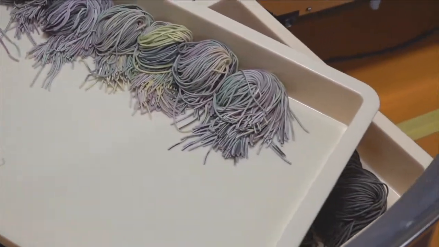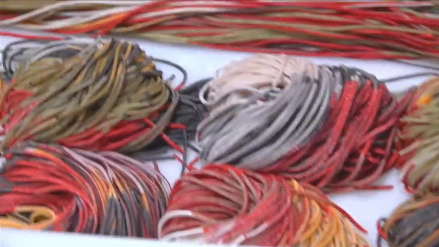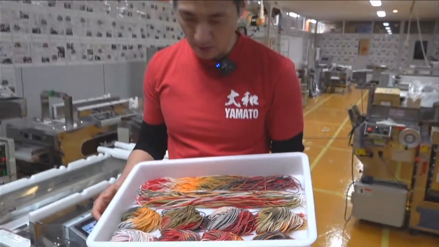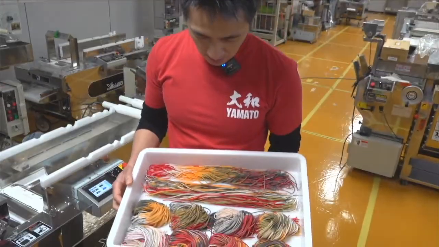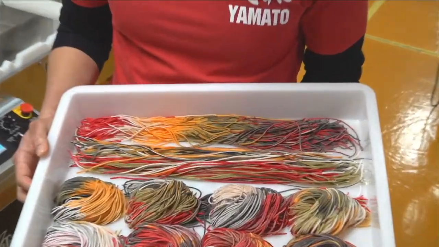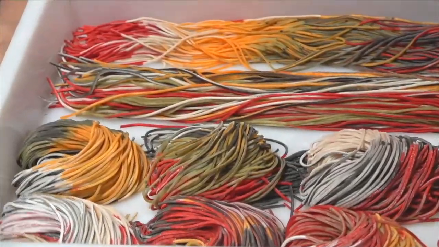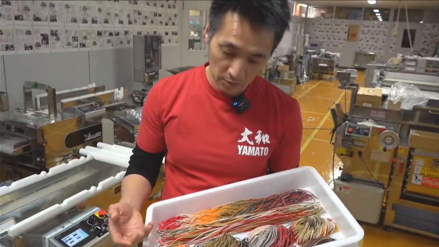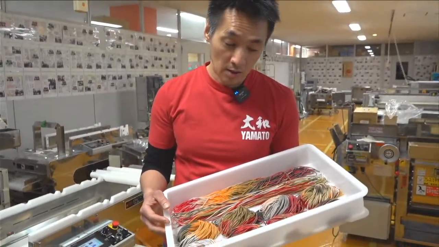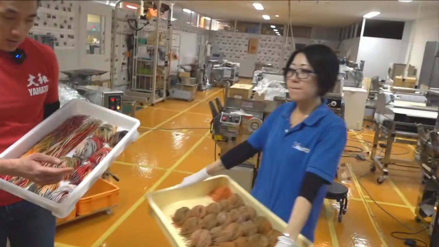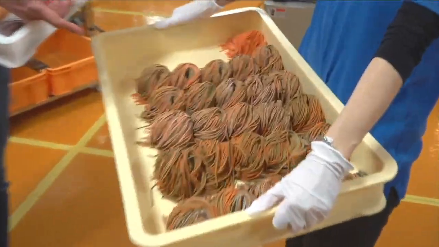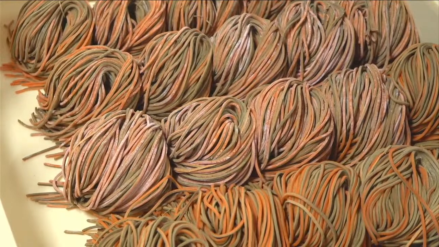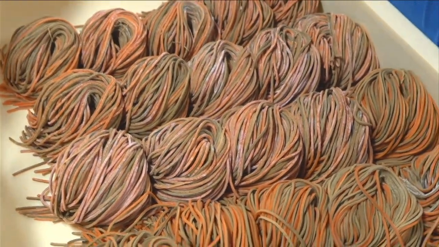Here's another kind of crazy looking noodle that we made just yesterday. We did it with some techniques. It's easy for you to craft your own noodles as well. This is the thing we did in the morning, with chili powder and matcha powder.